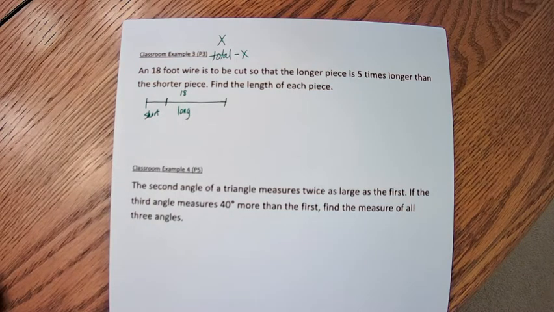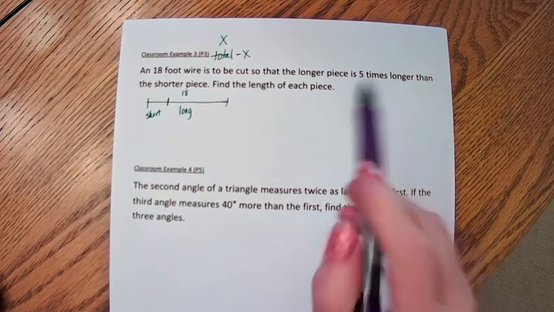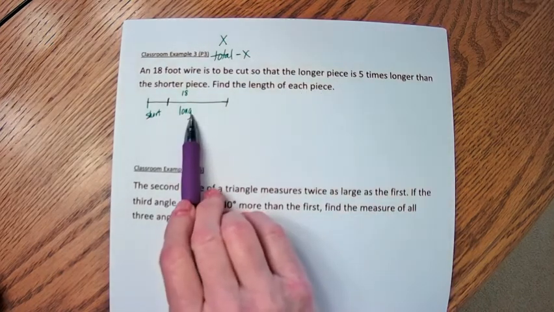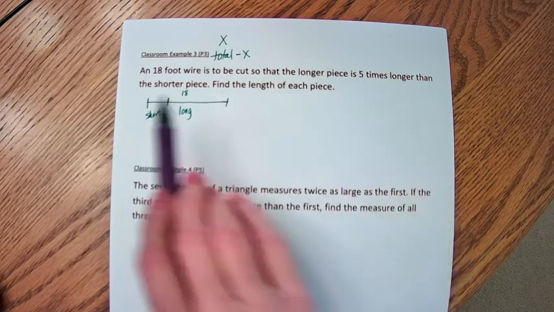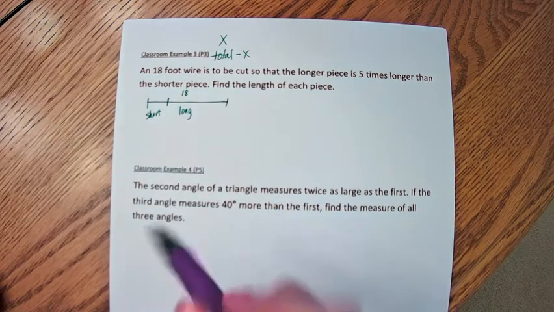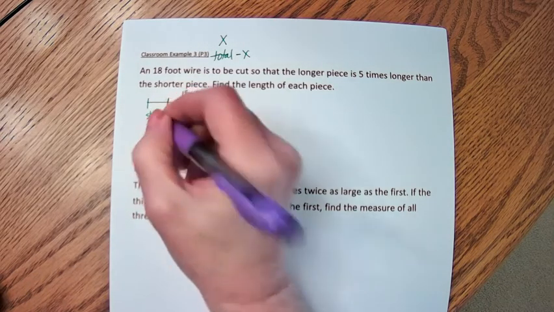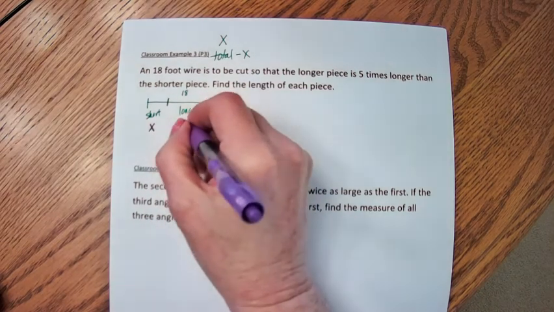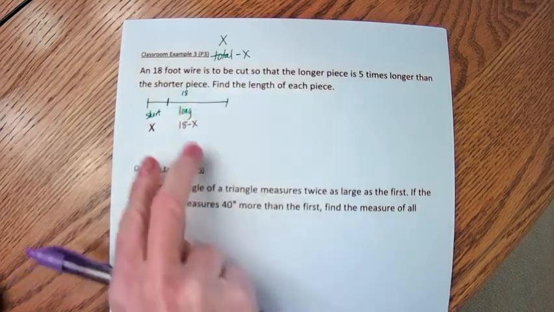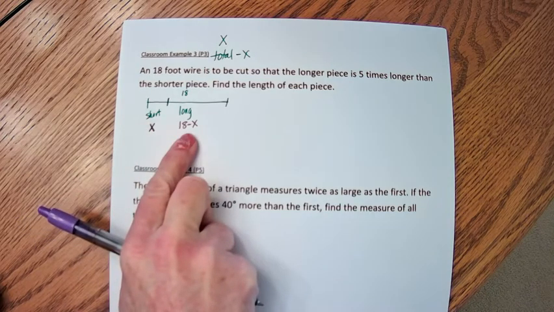So how would I model that? An 18-foot wire is cut so that the longer piece, that's this one, is 5 times longer than the shorter piece. So the short piece is x, and the other one is 18 minus x. That's your construct. One is x and the other is total minus x.